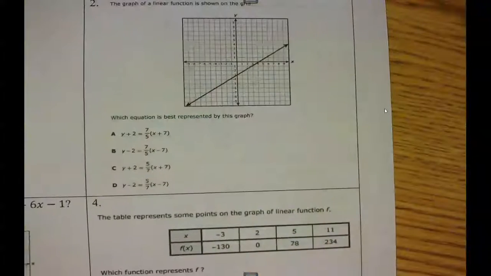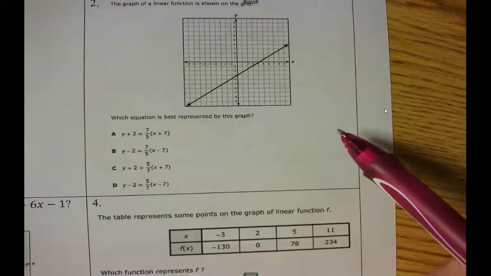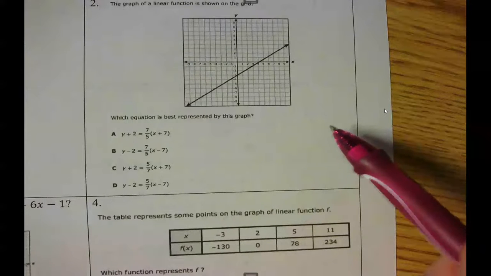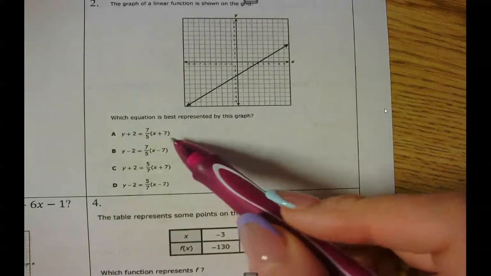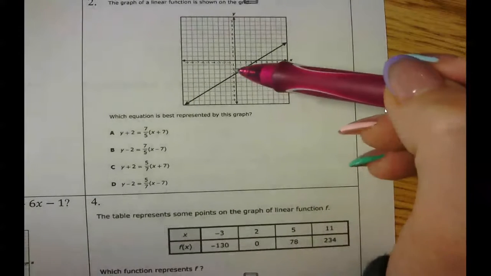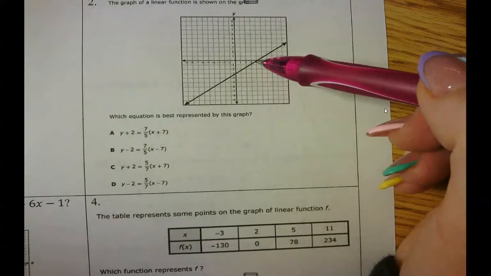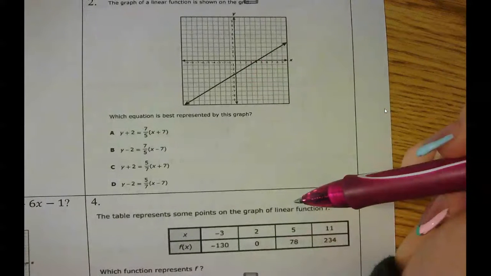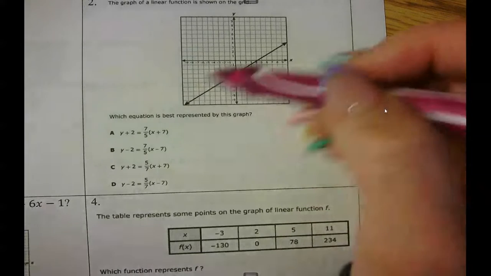Okay, so this one is similar. However, you could do it a few different ways. 1, 2, 3. Okay, let's do it this way.